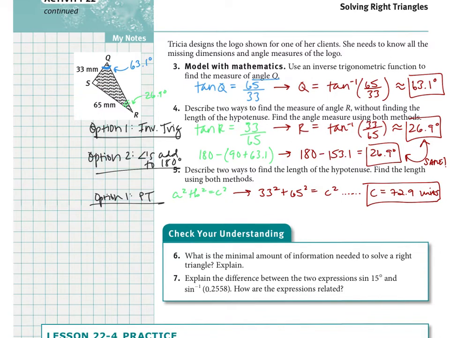There are actually quite a couple ways to do this, but let me introduce you to maybe just one other way involving those new inverse trig operations that we just learned. So let's do option 2. Again, we're going to do some inverse trig because, guess what?